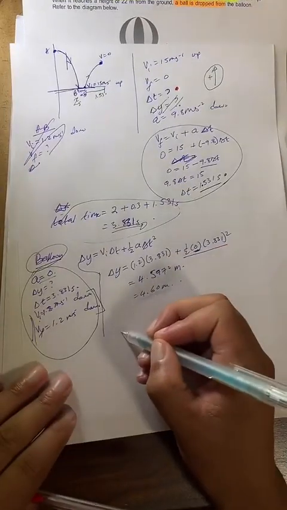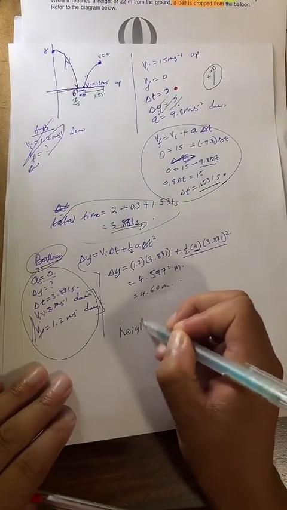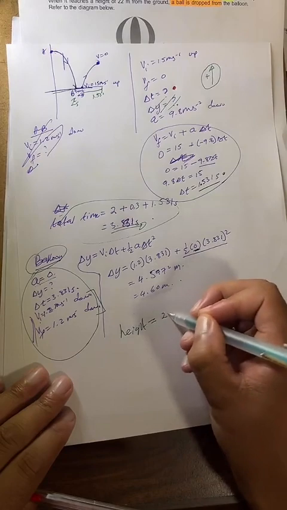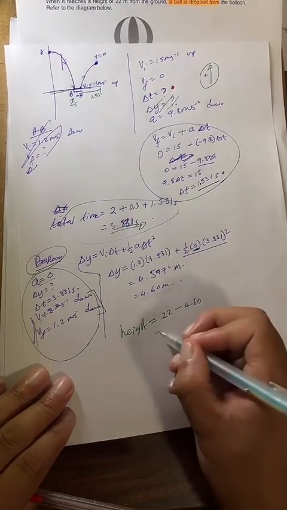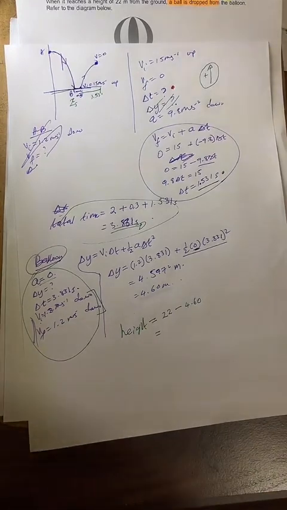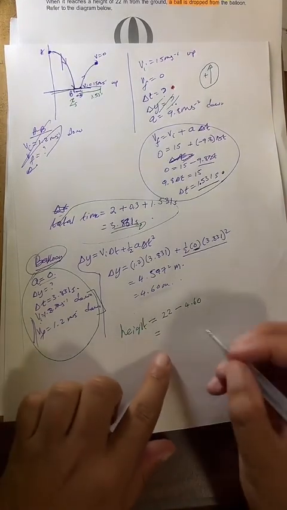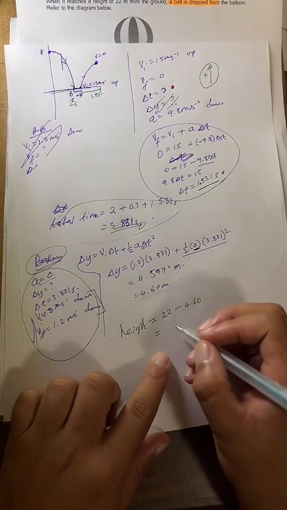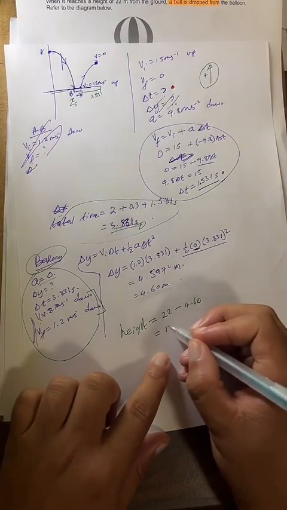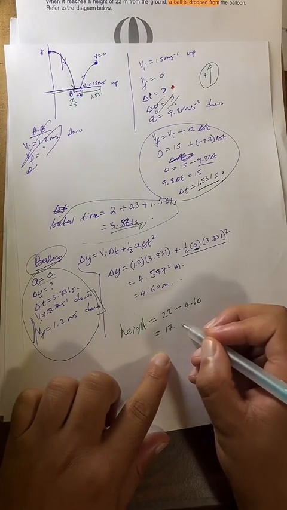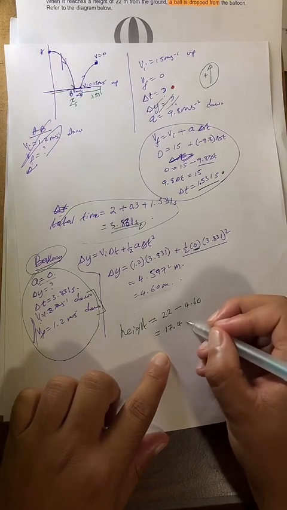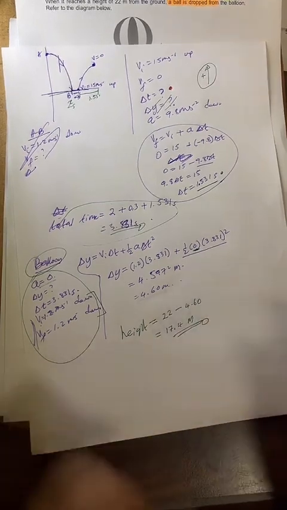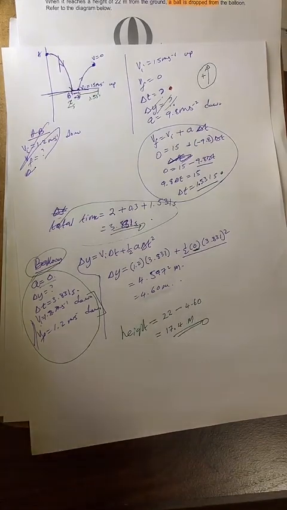So the height above the ground will be 22 meters minus 4.60. I'll go back and discuss the issue of time again. And then we subtract these two, you get, is it 17.4 meters? I believe it's 17.4 meters. Now let's go back and discuss the issue of time.